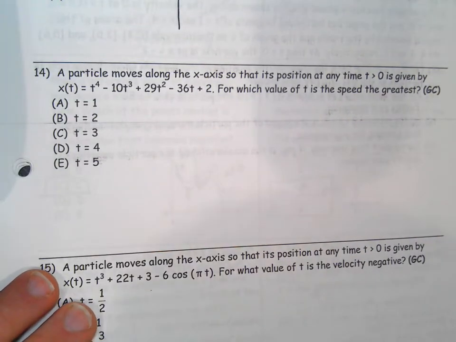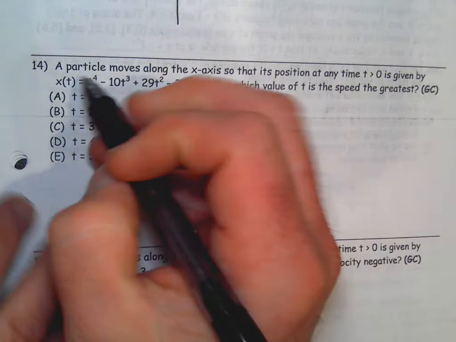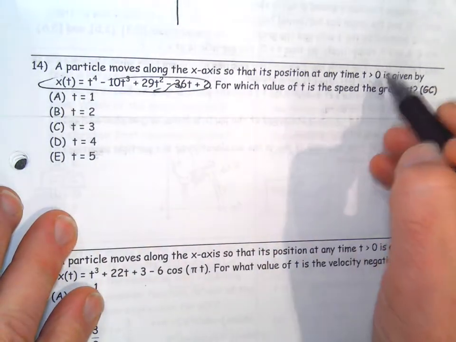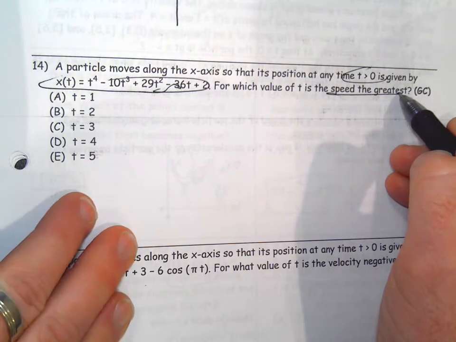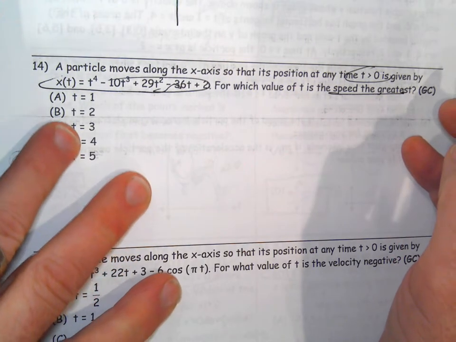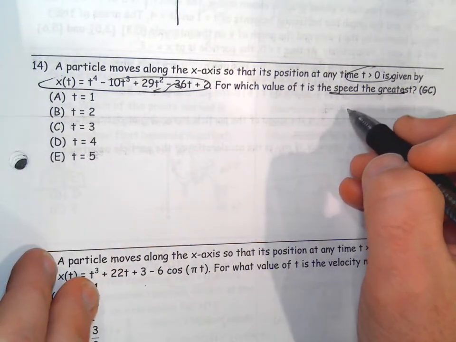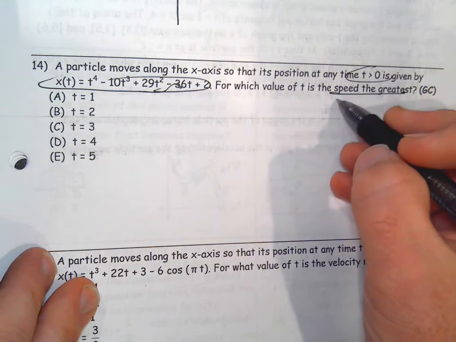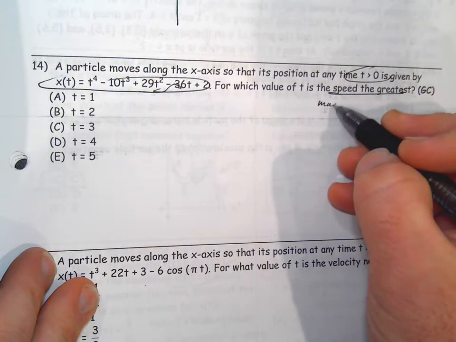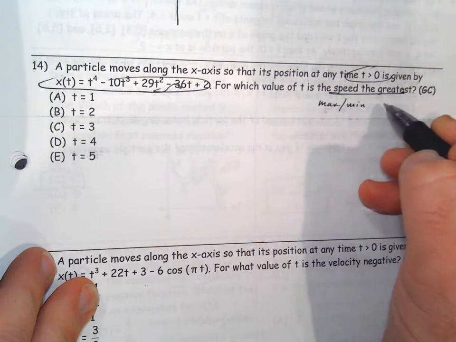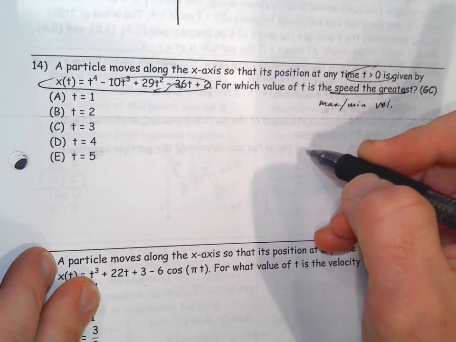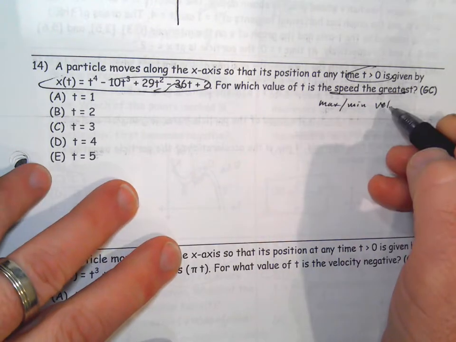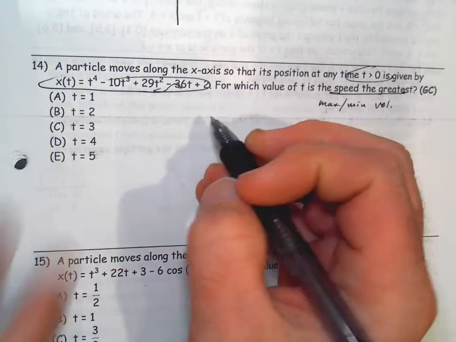Okay, next one, particle moving. That's its x, t is greater than 0, for which value is the speed the greatest? So this kind of sounds like an extreme value theorem problem. Probably want to look for max or min velocity, because the max velocity might be the greatest speed, or the min velocity might be the greatest speed. So I think if we look for max and min velocity, that'll help us find what we're looking for.